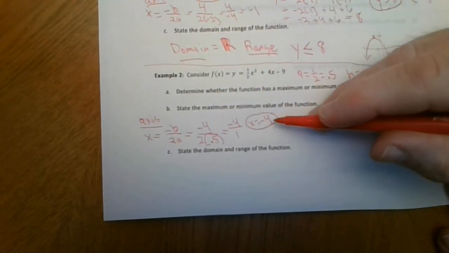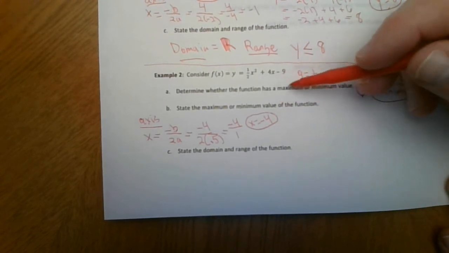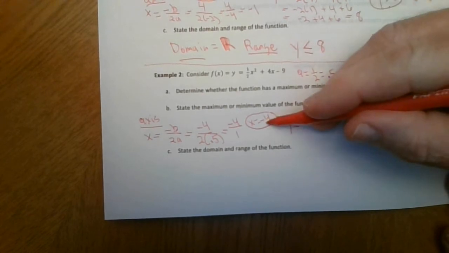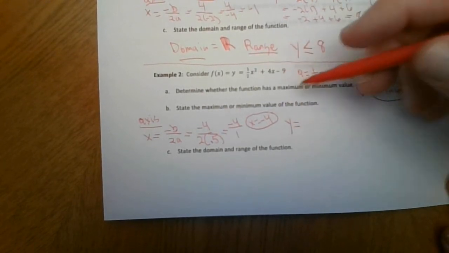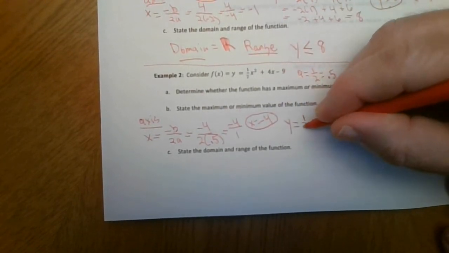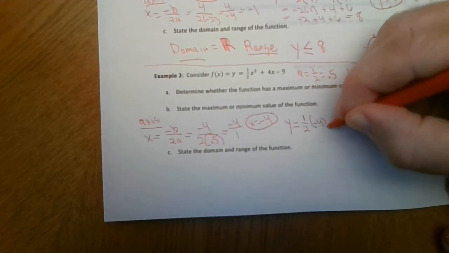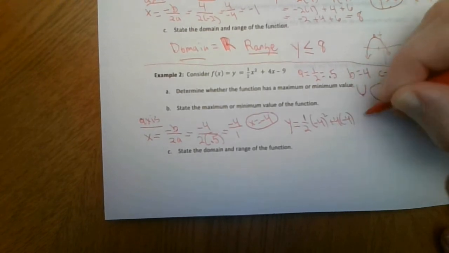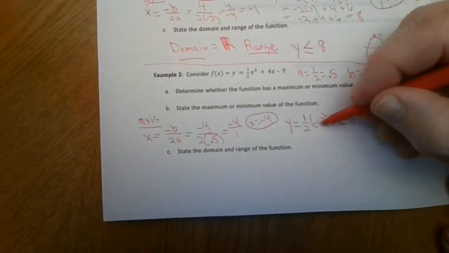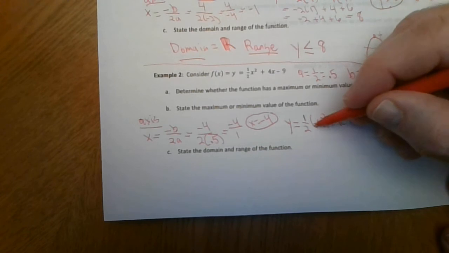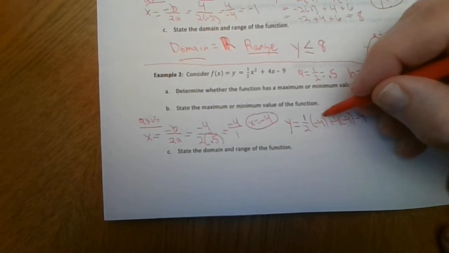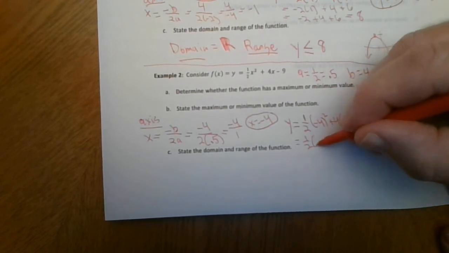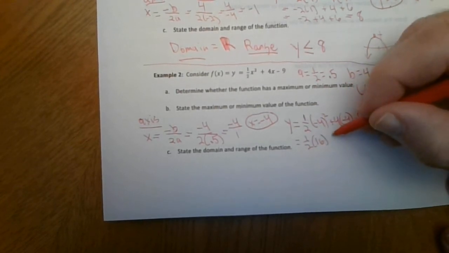That's the x value. In order to make sure I find the maximum or minimum value, I need the y value. And I'm going to plug -4 into this function for all the spots that I have here. So it's 1/2 (-4) squared plus 4 times -4 minus 9. So again, you got to be a little careful. Don't multiply. You have to do the exponent first. So -4 squared, -4 times -4 is +16. So make sure you do that part first.